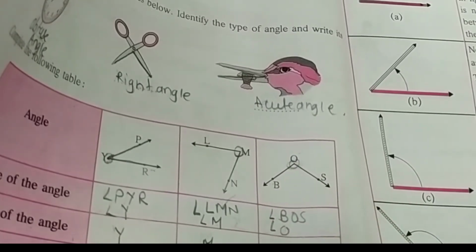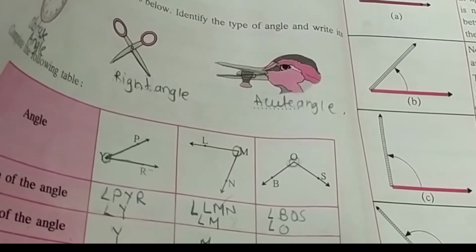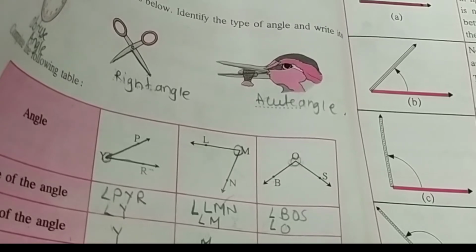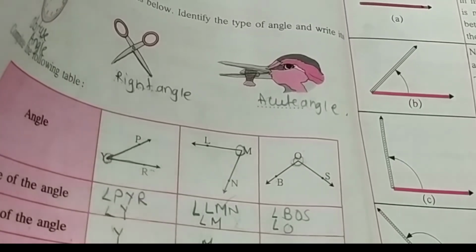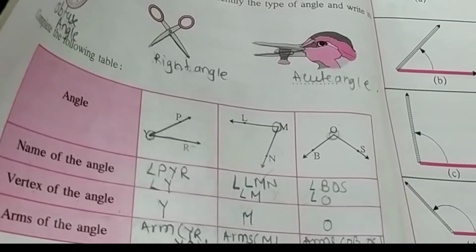Okay, so here the vertex is O. Arms are OB and OS. Draw this table in your book and notebook and solve it.